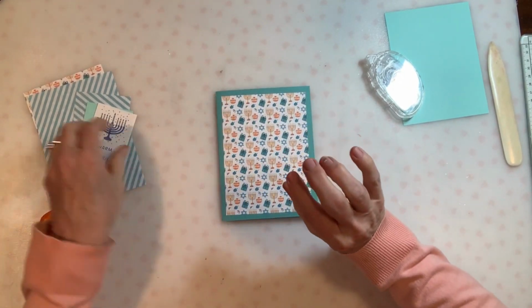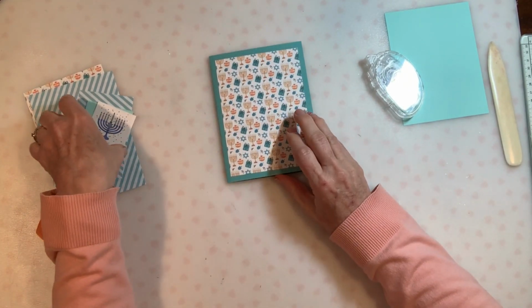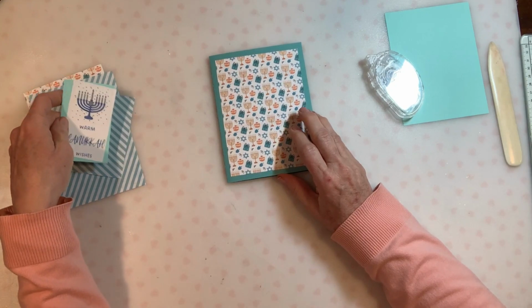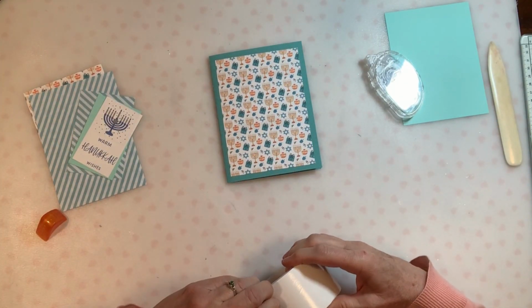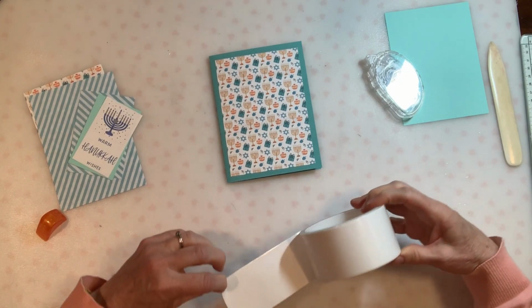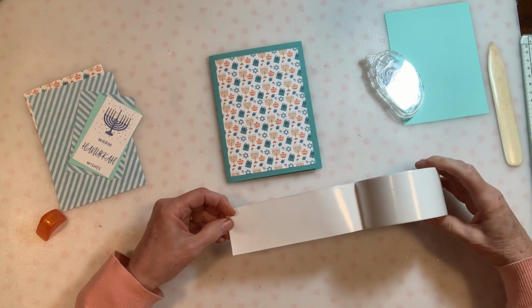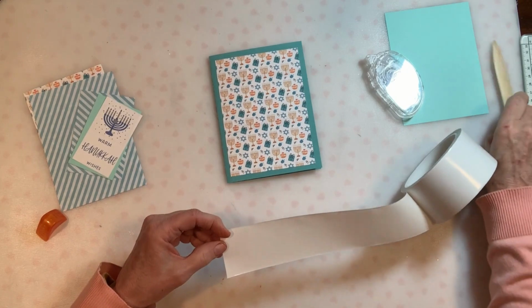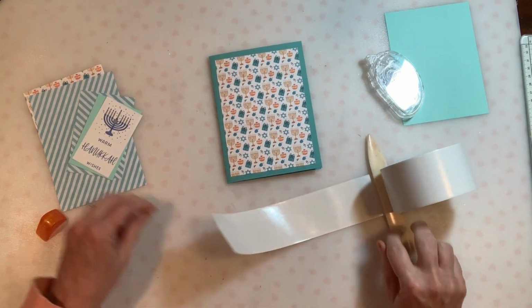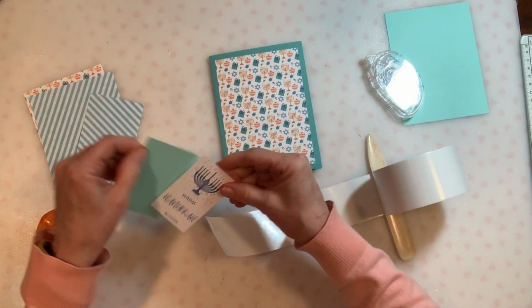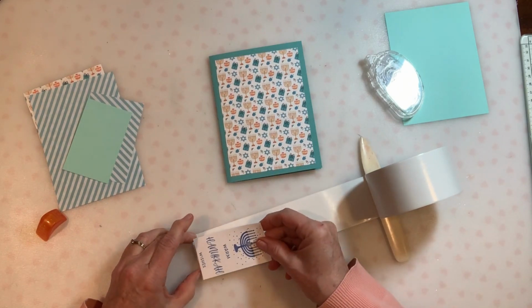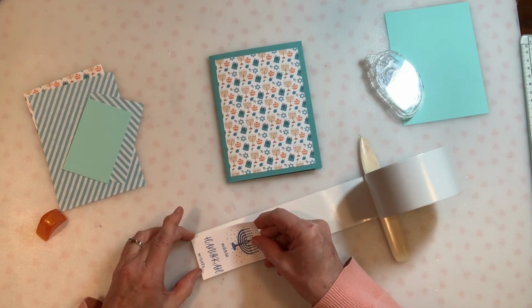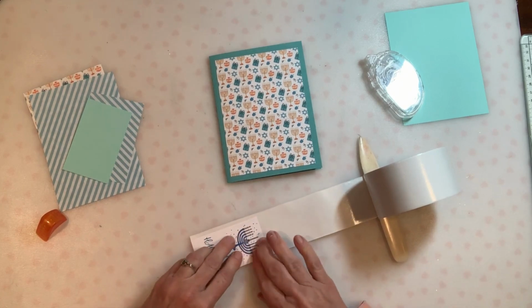And with card making like this, there's something to keep in mind: if it's just slightly off, you know what, that's part of the handmade charm. And I try to get it as exact as possible. But there is something kind of fun about that handmade look where everything is not absolutely perfect.